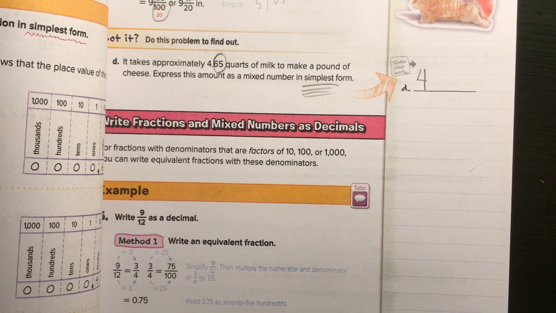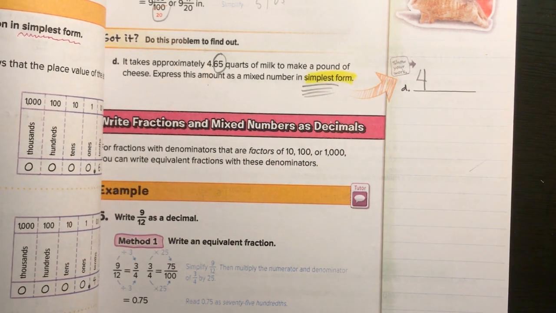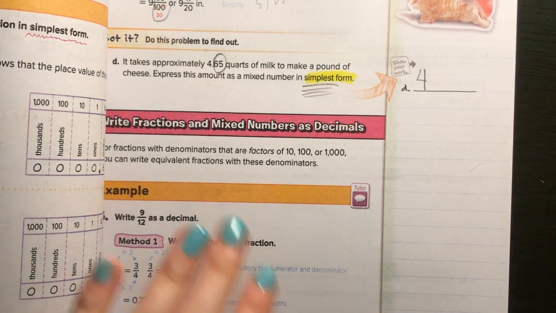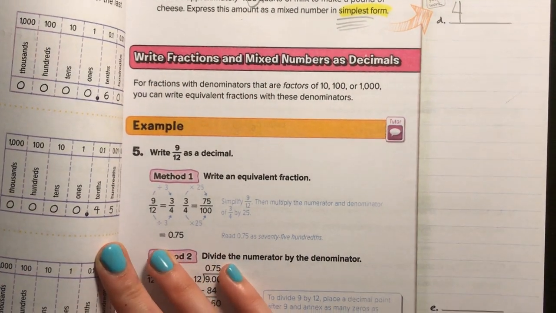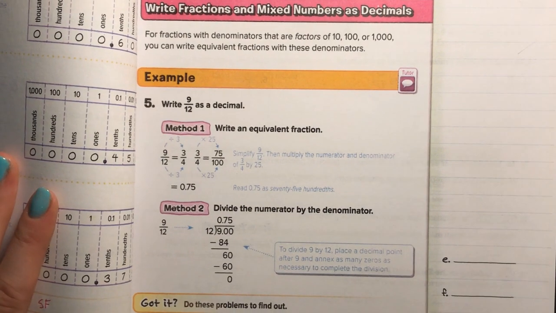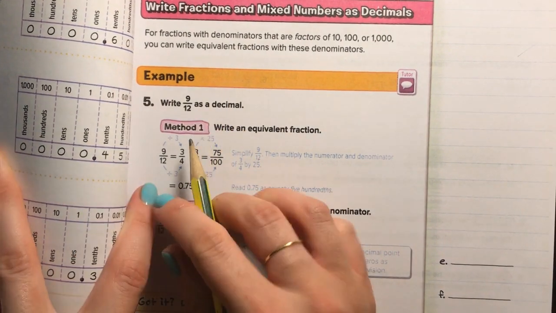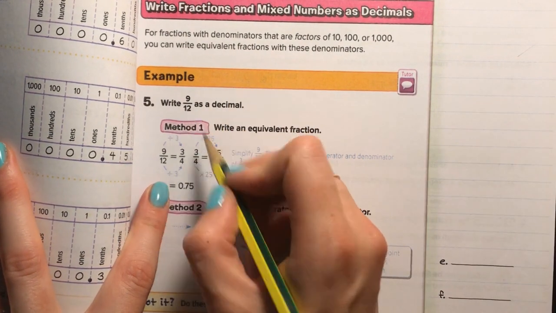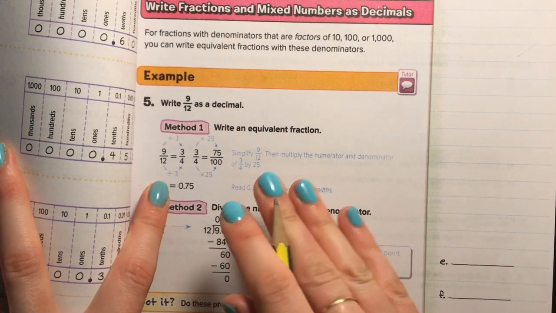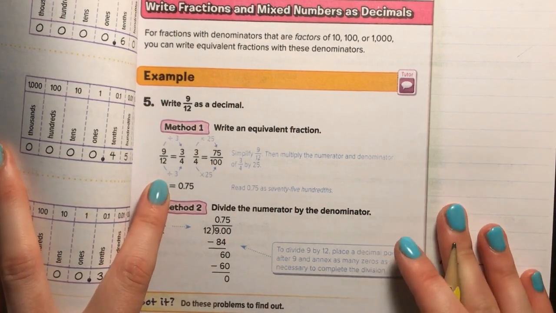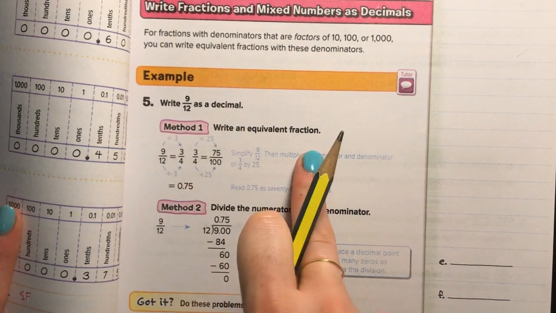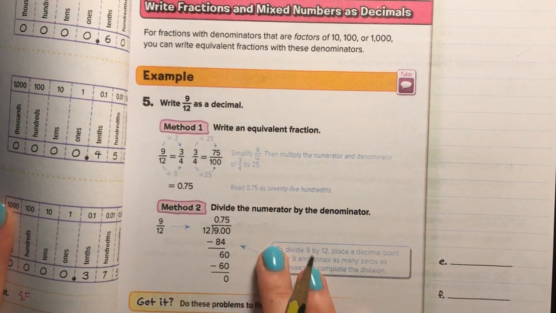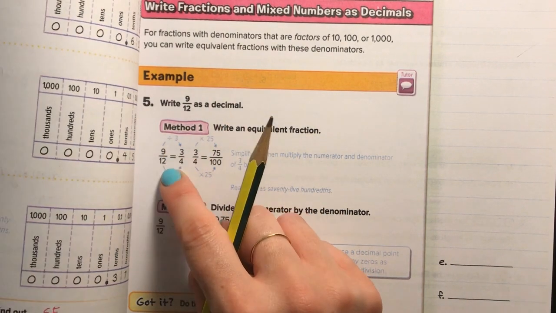Gotta find my highlighter here. Simplest form. Okay. Write fractions and mixed numbers as decimals. Okay, so now we're going in reverse, right? So you have to somehow get it to have a base of 10 or a base of 100 or 1,000. So there's 2 ways. You could simplify down to an equivalent fraction. Okay, so that's what they did.